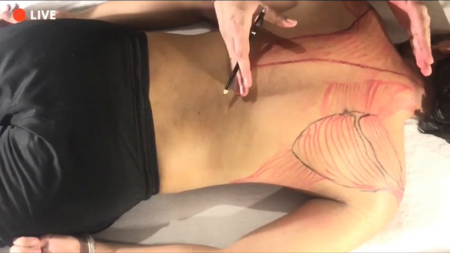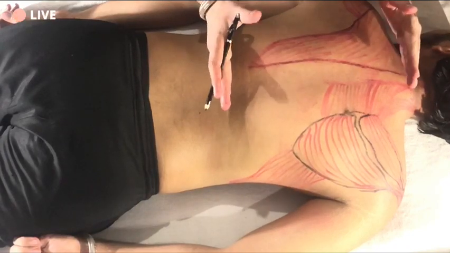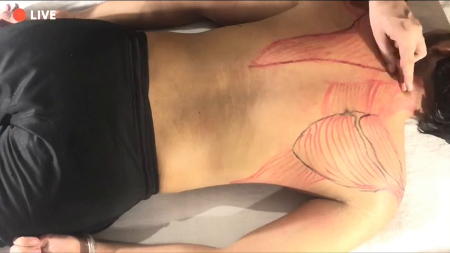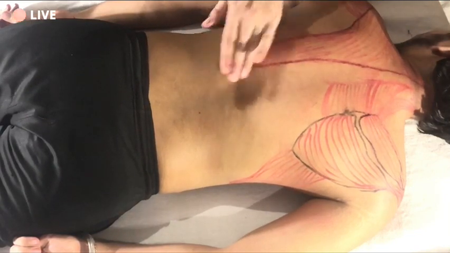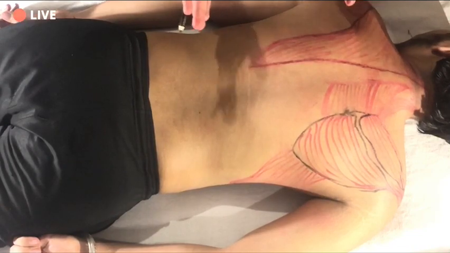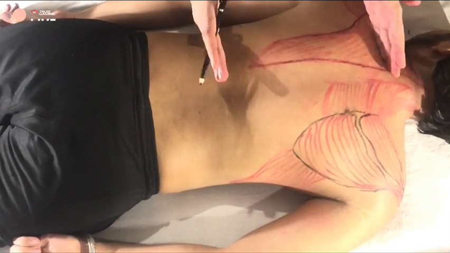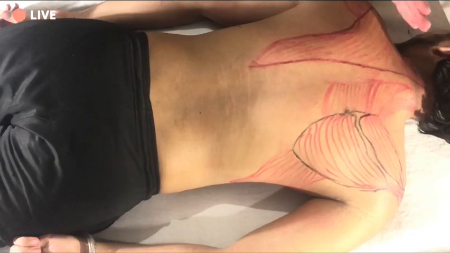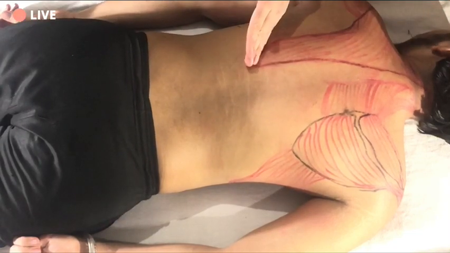You can progress either from down to up or up to down, right? So from T1 to T12 or T12 to T1. I'll tell you both ways. Let's first start with the upside down approach.